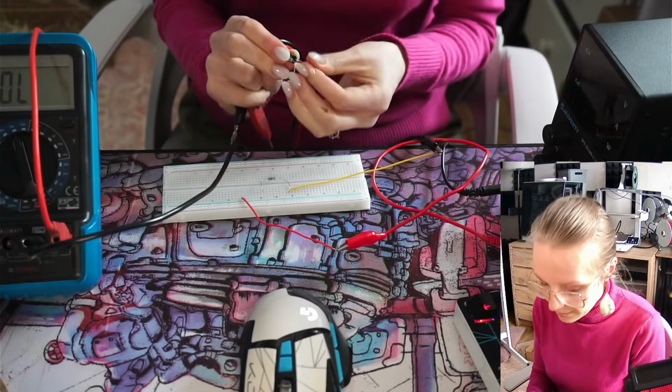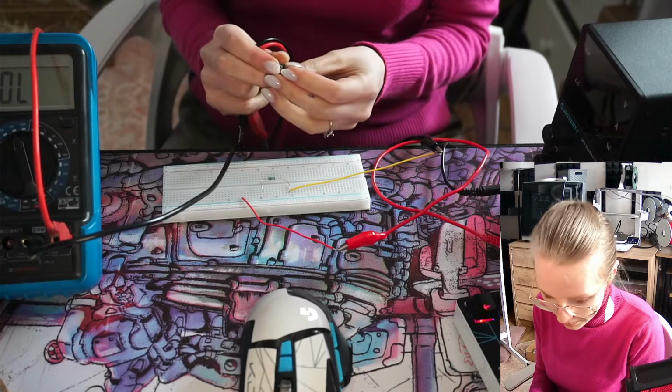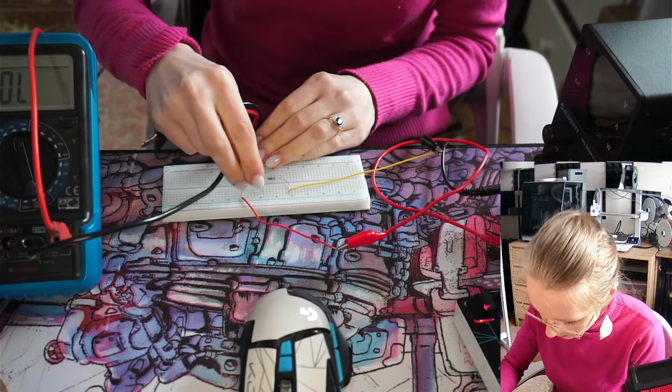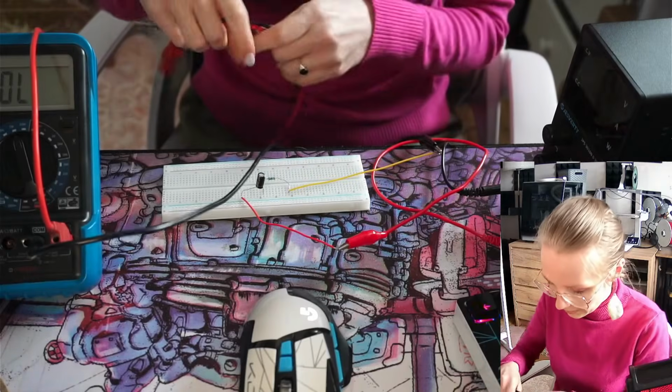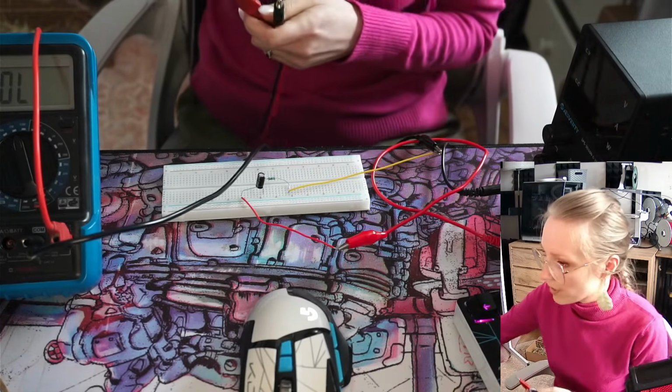Now remember what I said about the electrolytic capacitor being sensitive to positive and negative? Make sure that the positive goes in the positive line, okay? Don't do the silly mistake of what I just did there.